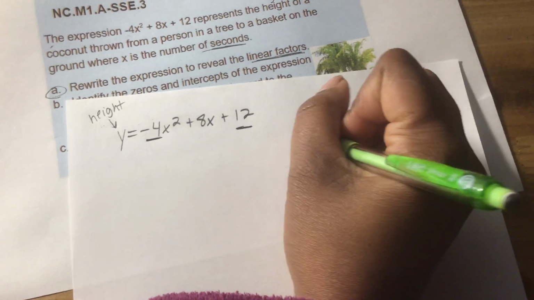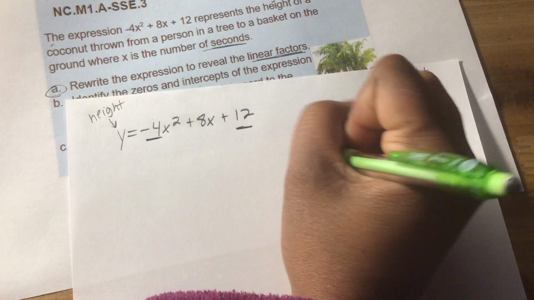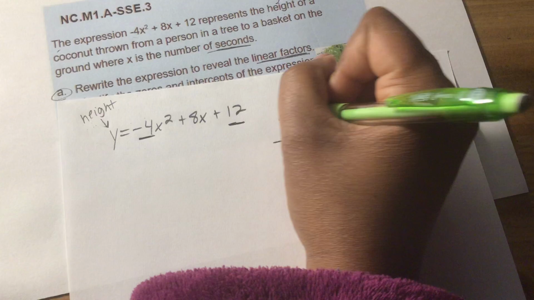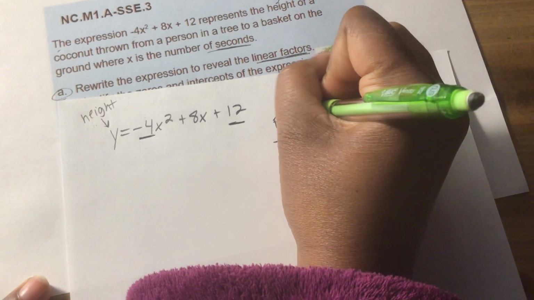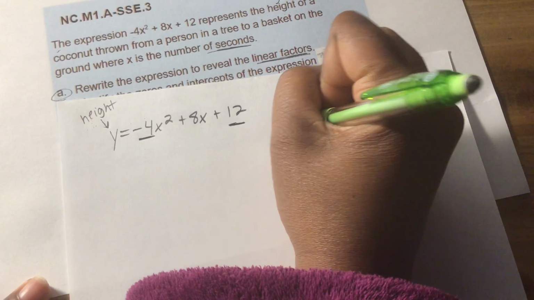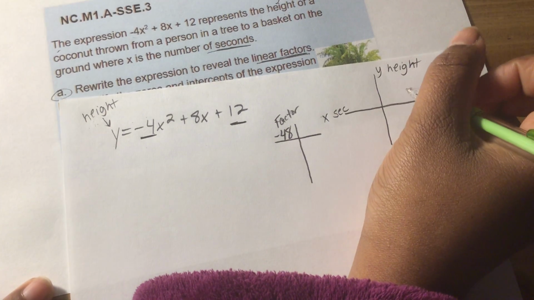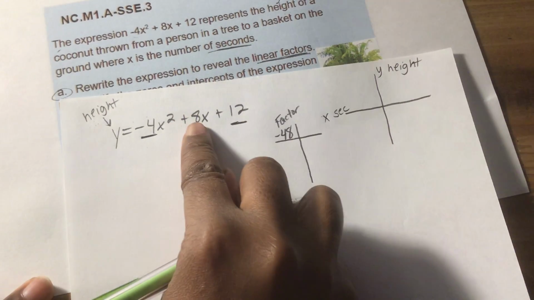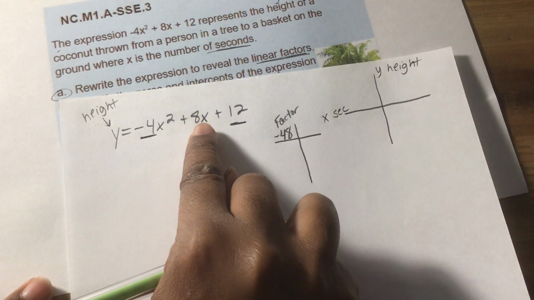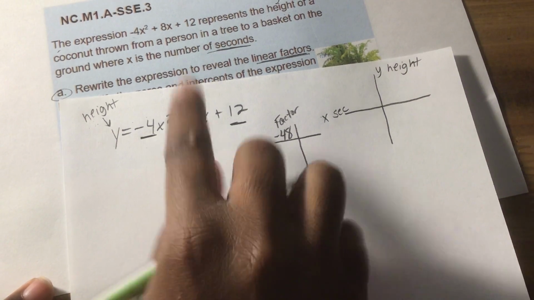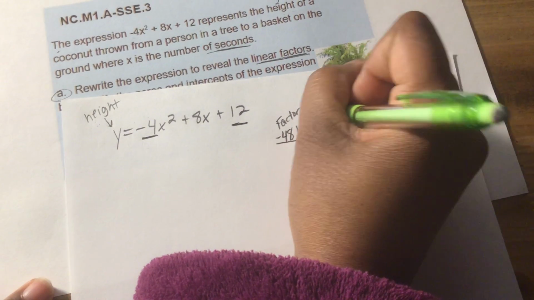So I'm going to do my factor sum chart. I'm going to factor the -48. And those two factors have to add up to this middle term, which is 8x, or 8.